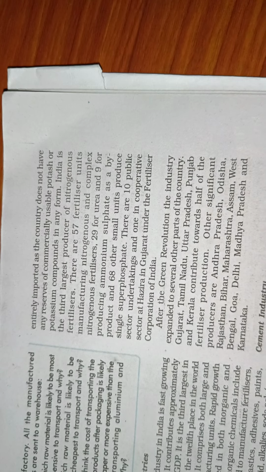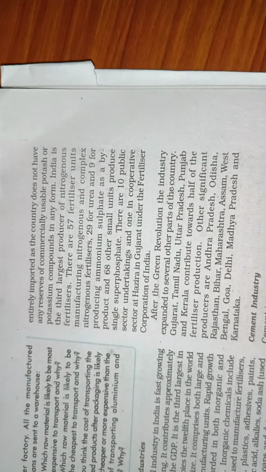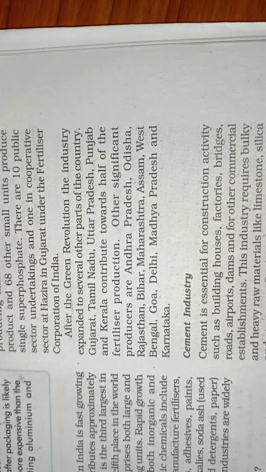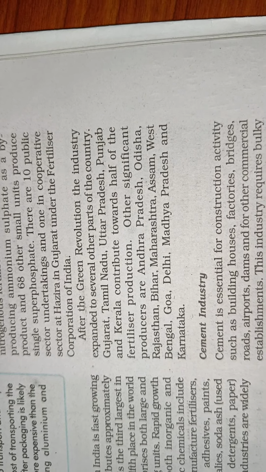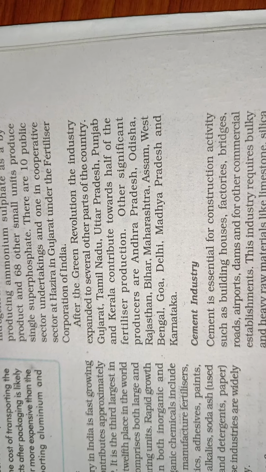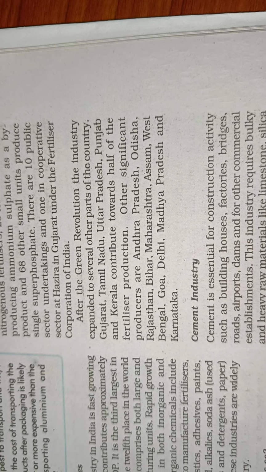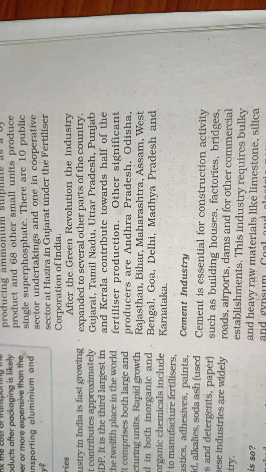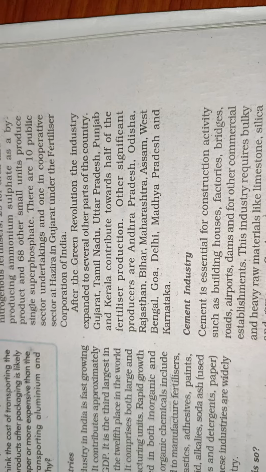10 public sector undertakings and 1 cooperative: Hazira in Gujarat and the Fertilizer Corporation of India. So Hazira, just learn this name, in Gujarat. After the green revolution, the industry expanded to several other areas. Gujarat, Tamil Nadu, Uttar Pradesh, Punjab, Kerala contribute towards half of the fertilizer production. Then you have significant producers: Andhra Pradesh, Odisha, Rajasthan, Bihar, Maharashtra, Assam, West Bengal, Goa, Delhi, Madhya Pradesh and Karnataka. So these areas are also producing nitrogenous fertilizer, which is important for the growth of your plant.